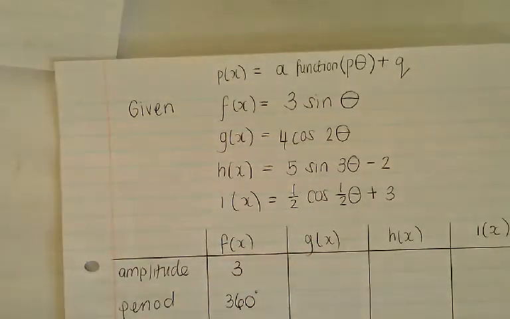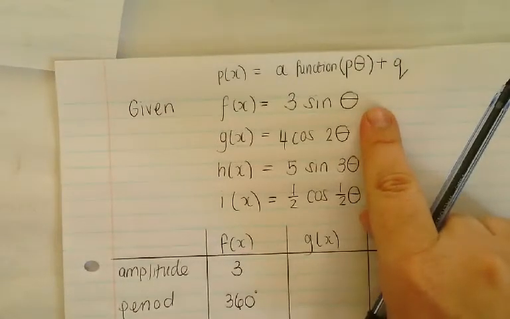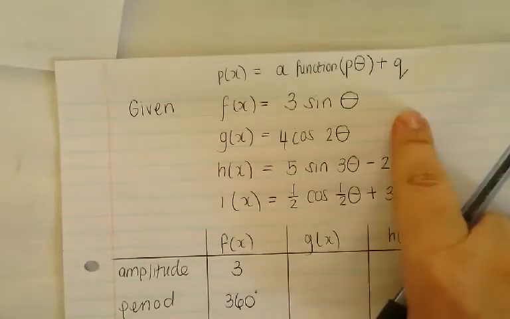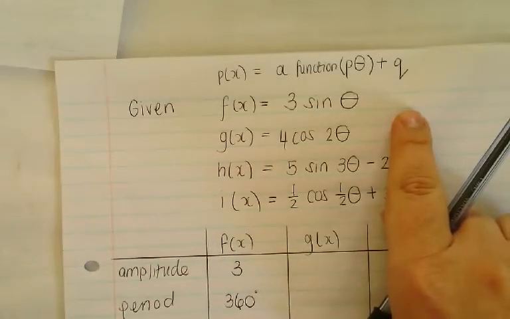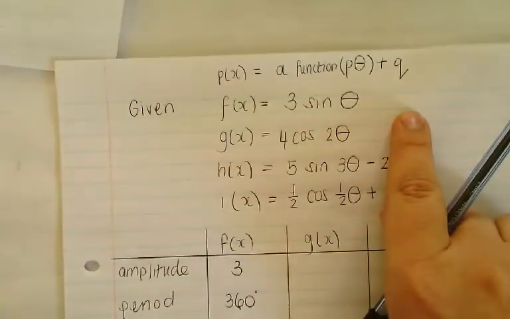Now, my notes say that the maximum is the q value plus the a value. What is the q value in this first one? Do I have a q value? So what is it? 0. What is my a value? 3. So q plus 3, 0 plus 3 is 3.